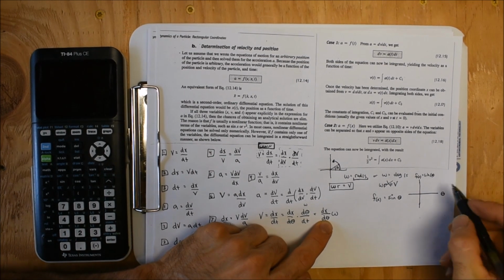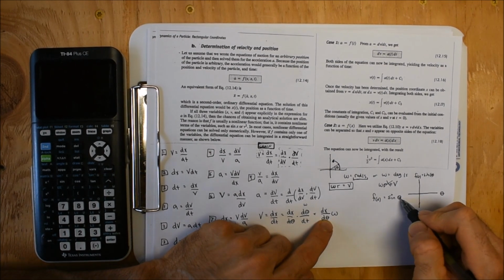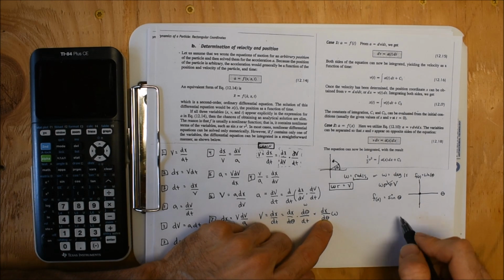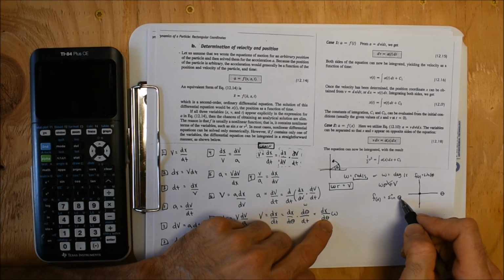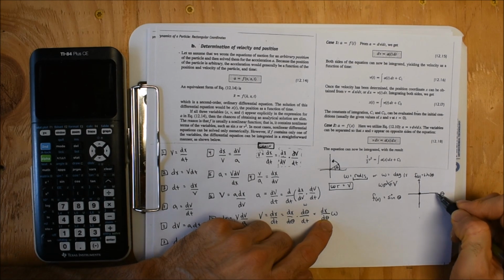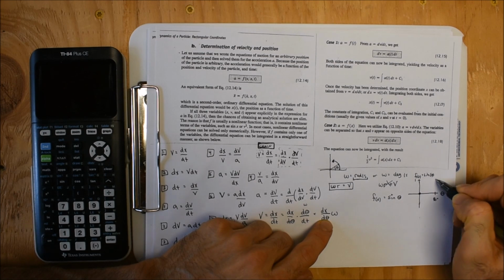When theta is 0, what's sine of 0? Well, that's 0. When the angle is 90, well, that's going to be 1. So here we're just going to go 90 degrees, and this is 1. Okay, perfect.